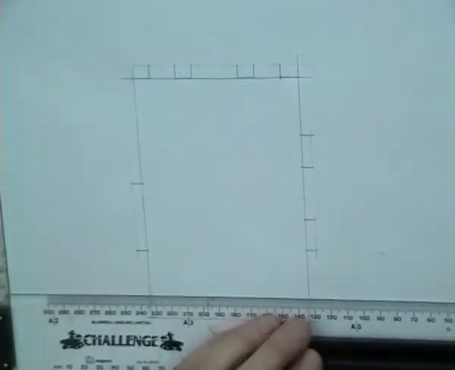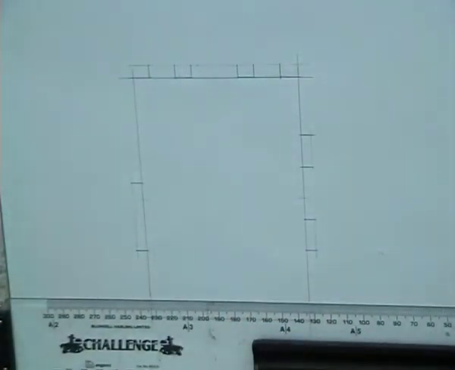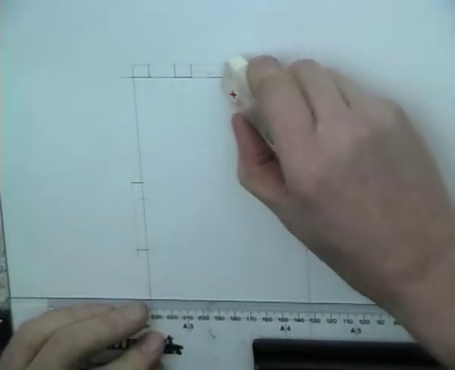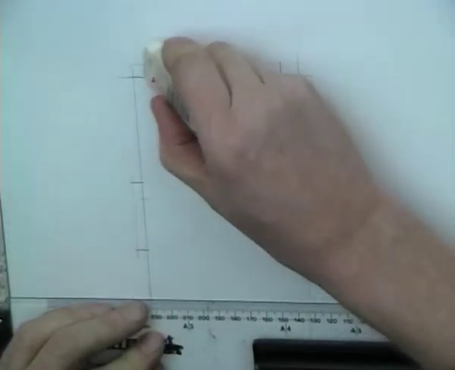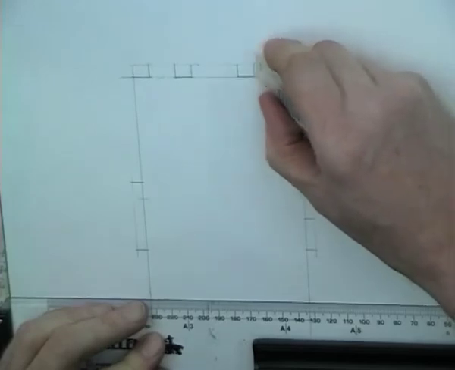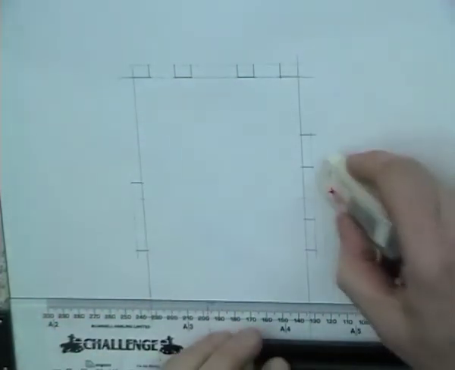And now what I'm doing is trying to make the openings clearer on the plan by highlighting the areas of the wall that would be thick and the areas of the wall that are open that we can see through.